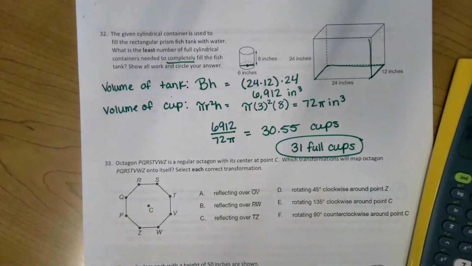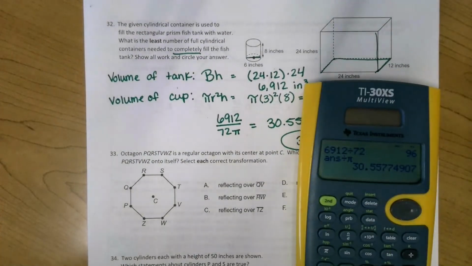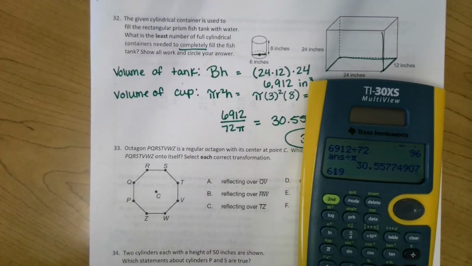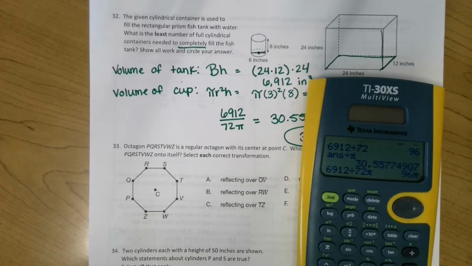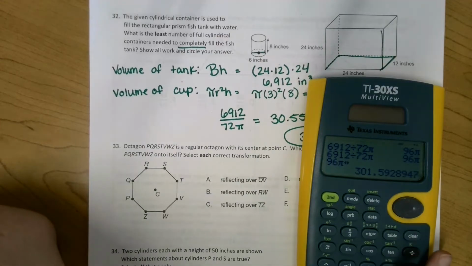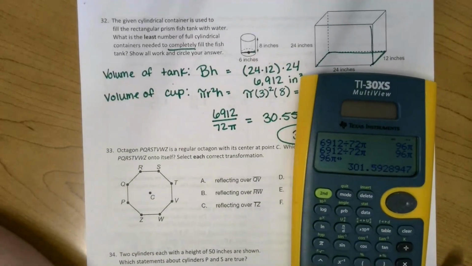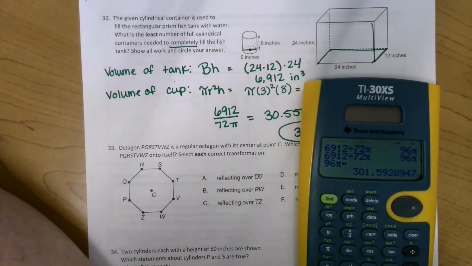Now, here's a quick word to the wise, because what I'm going to see people do is 6,912 divided by 72 pi. And they're going to get 96 pi. They're going to get 96 times pi, which is 301 of these cups, which is way too many. And that's not at all what we want to do.